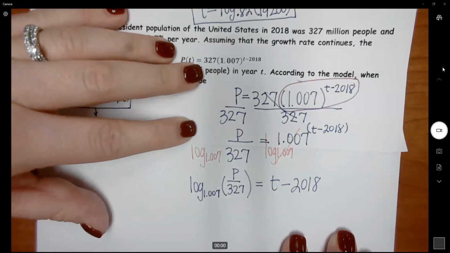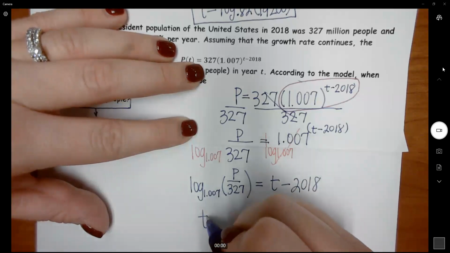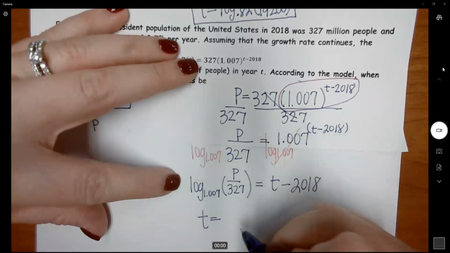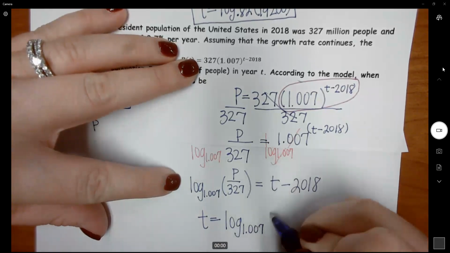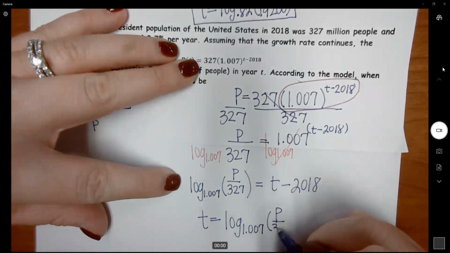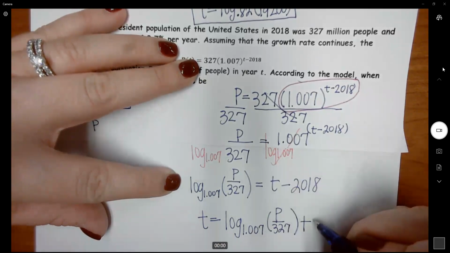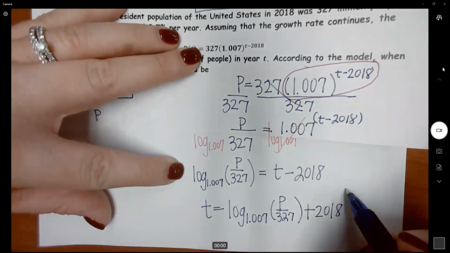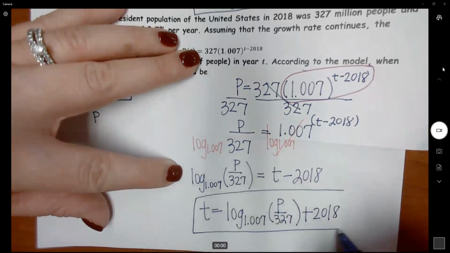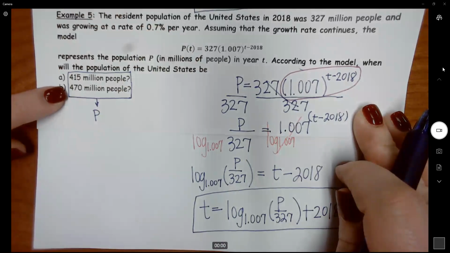So then my last step here to get T by itself is to add that over. So my T equals log base 1.007 of P over 327, add that over, plus 2018. So now that my equation is rewritten for T, now I can plug in my P's.